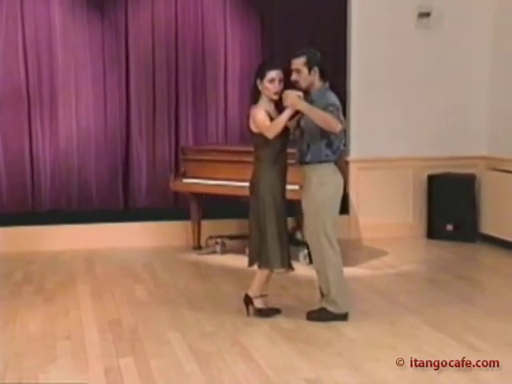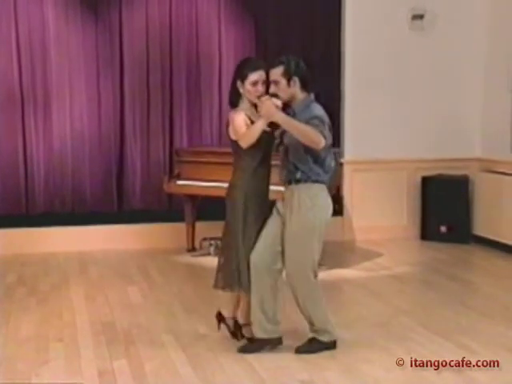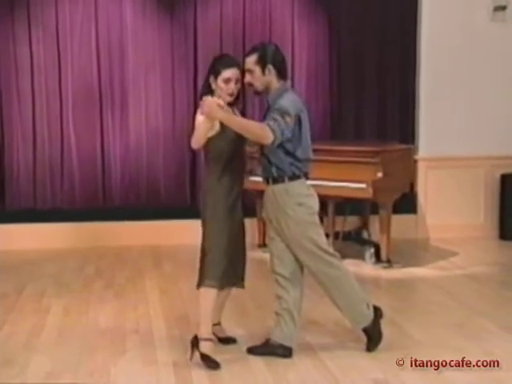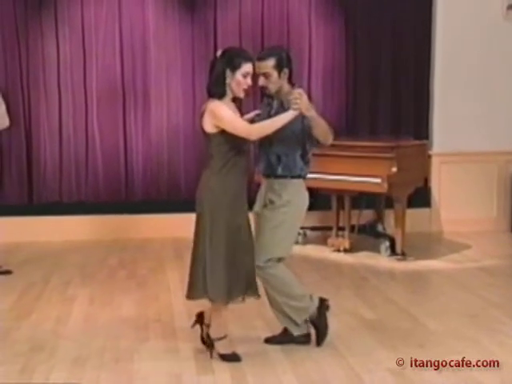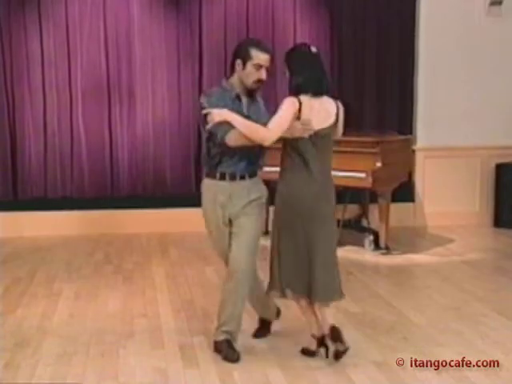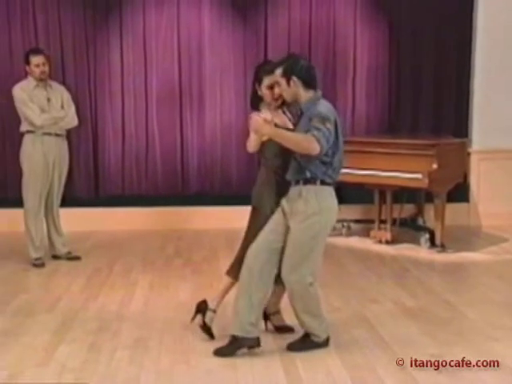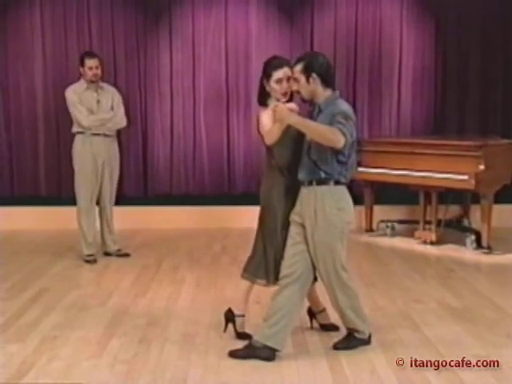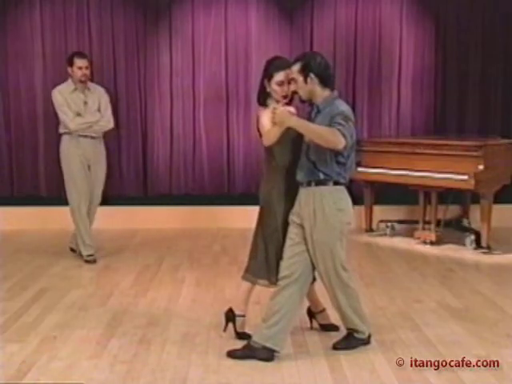Again, a step to the side, step back with the left foot, step to the side with the right foot, open. And now we begin to turn with the left foot. Left, right, left. Three steps, nothing more. This is the last one.